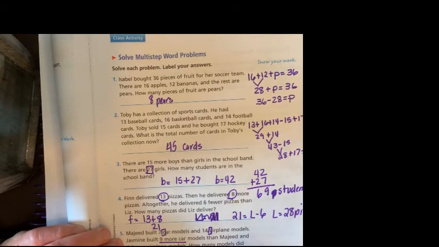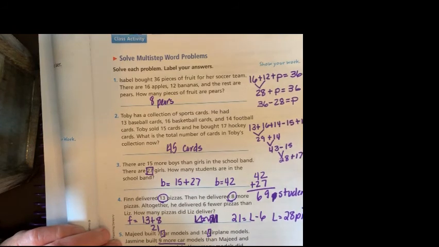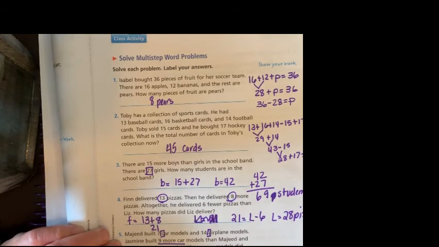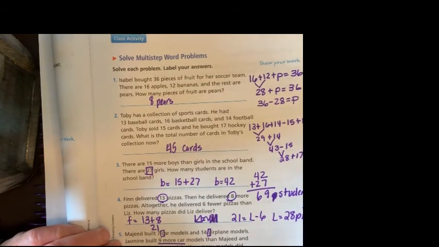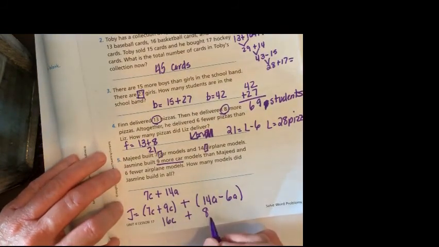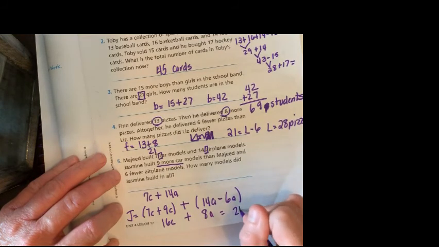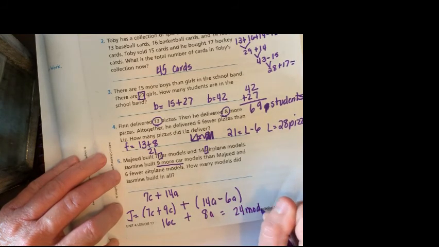And then for her airplanes, she did 6 fewer. So I'm going to write his 14 minus 6. I can solve these two. She did 16 cars and she did 8 airplanes. So altogether, she built 24 models.